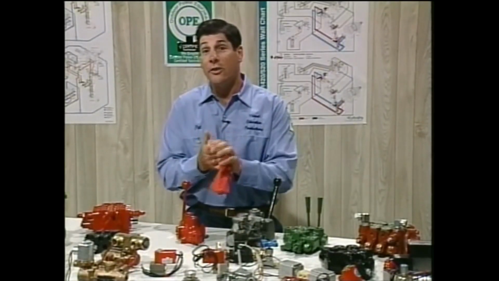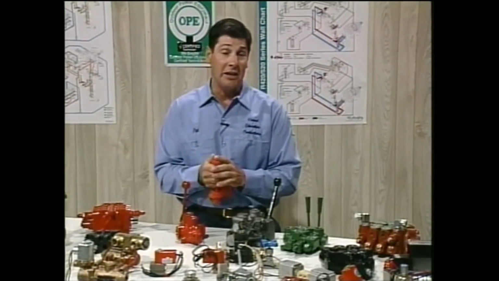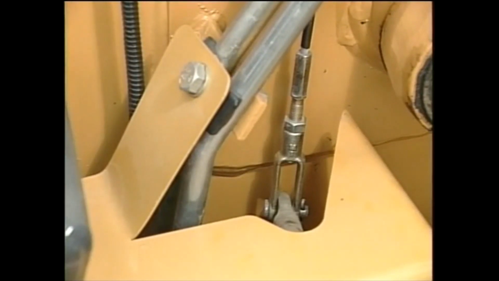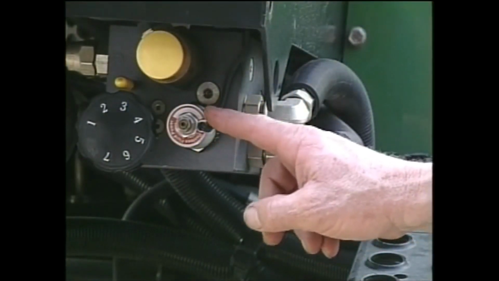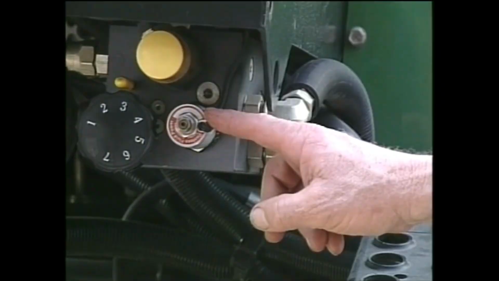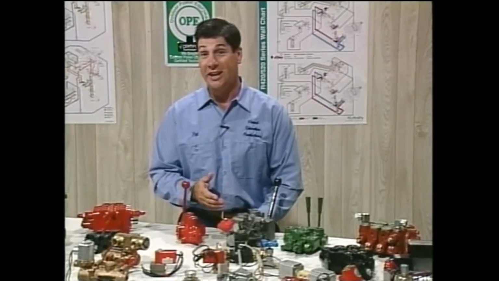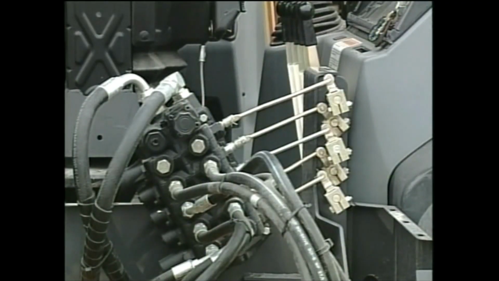Before evaluating a directional control valve, or DCV, be sure to run a test on any connecting linkages or electrical control devices connected to the spool. You may feel foolish to later find a disconnected wire or a bent control rod.